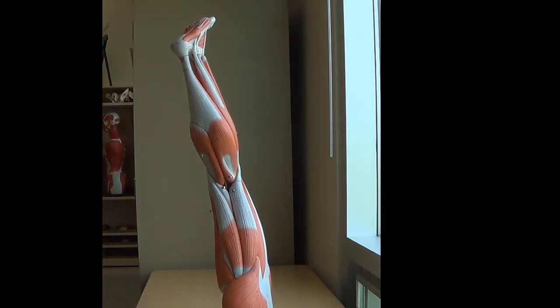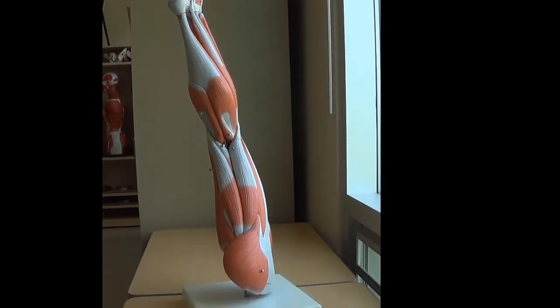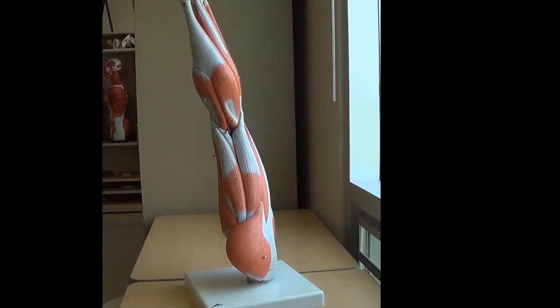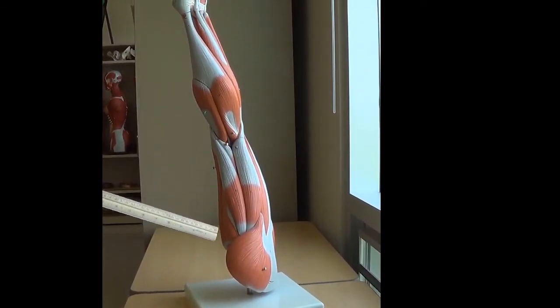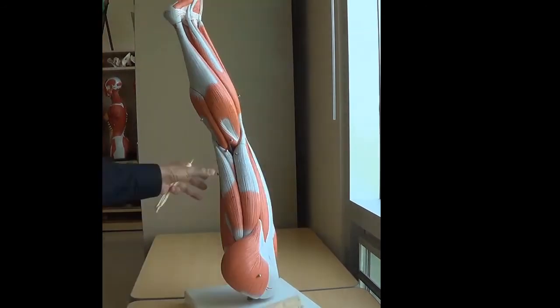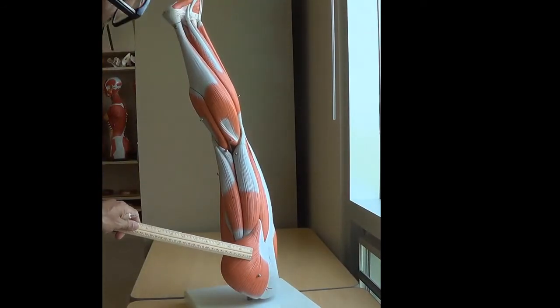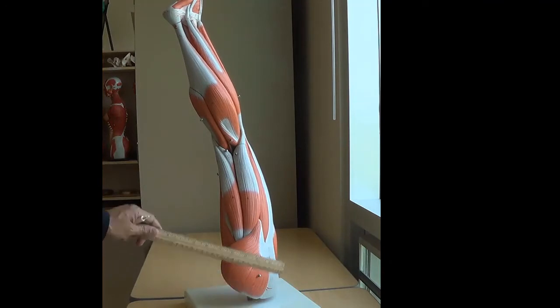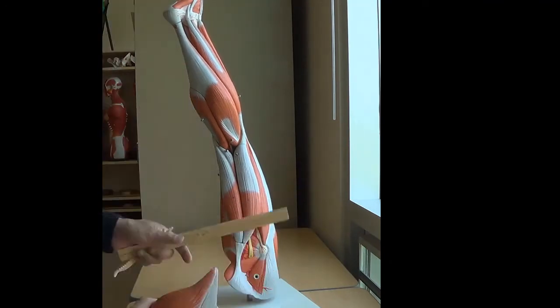Then let's see the back, posterior of the thigh. So here you can see a big muscle that is called the gluteus maximus. It is in the gluteal part. Okay, so this is gluteus maximus, and under that you have the gluteus medius.